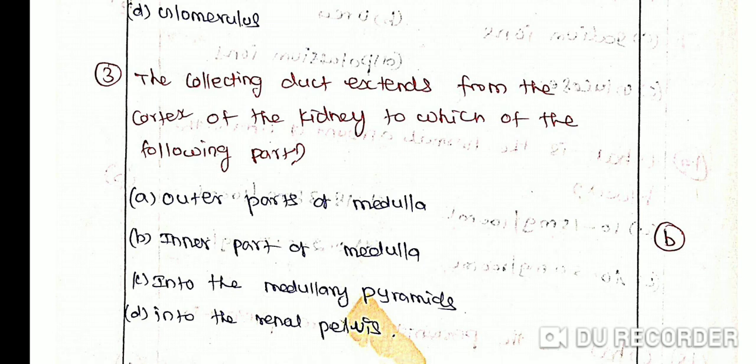Next question: the collecting duct extends from the cortex of the kidney to which of the following parts? Option A outer part of medulla, option B inner part of medulla, option C into the medullary pyramid, option D into the renal pelvis. The correct answer is option B inner part of medulla. Explanation: the collecting duct is a long duct which extends from the cortex of the kidney to the inner part of the medulla. A large amount of water can also be reabsorbed through this segment.